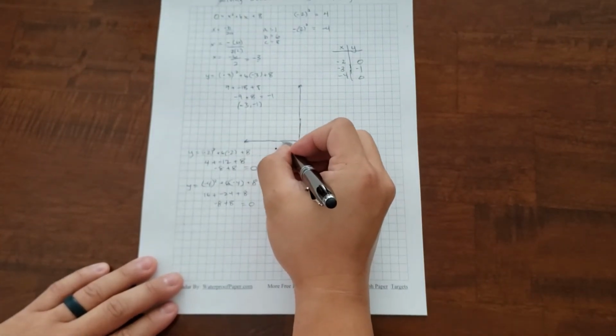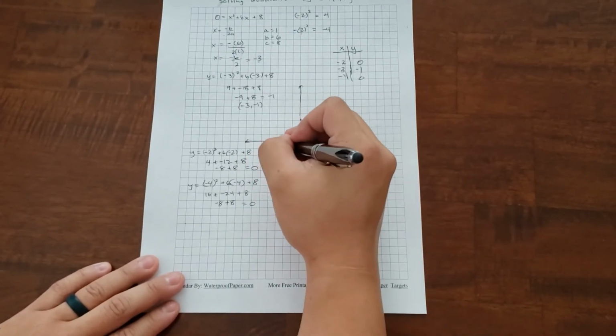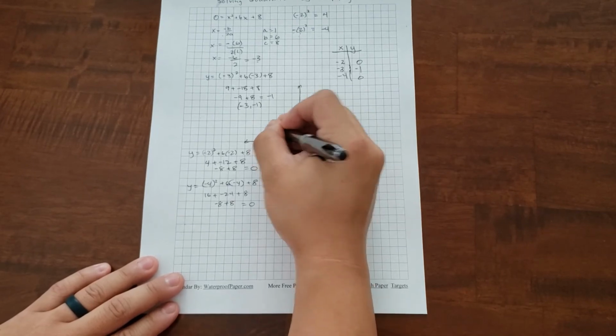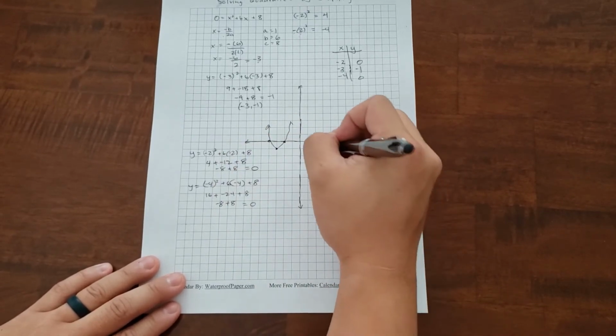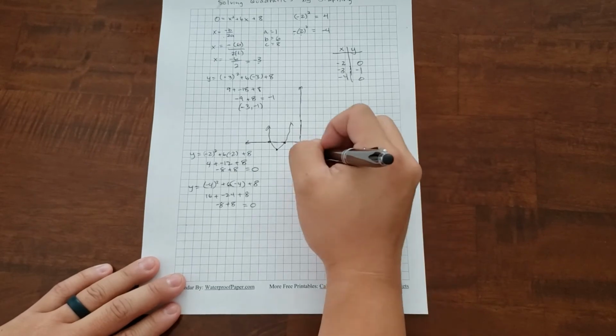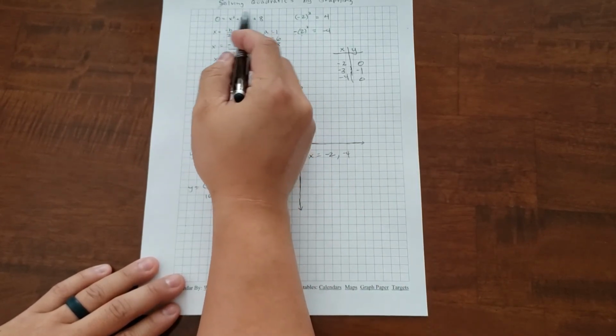So I got negative 2 comma 0, which is right there, and negative 4 comma 0, which is right there. And then, since I know the vertex is in the middle, I'm going to go ahead and connect it like that, okay? So where did we hit the x-axis here? Well, we hit it at negative 2 and negative 4. So these are the two x values that are the solution to this equation, okay?